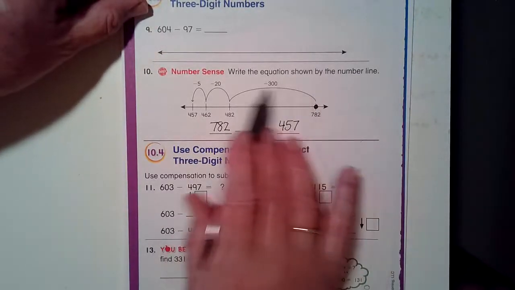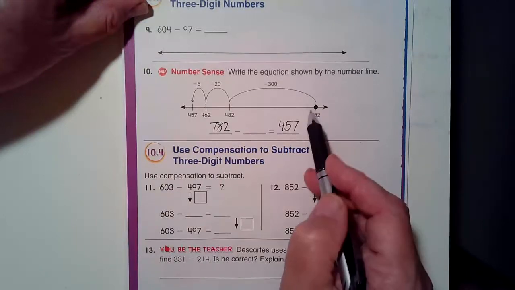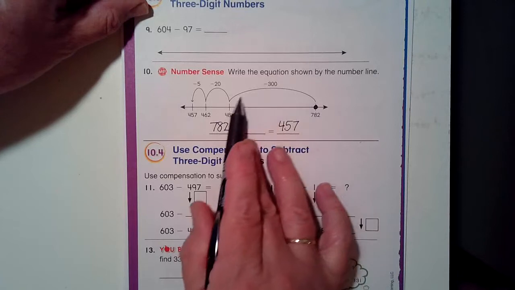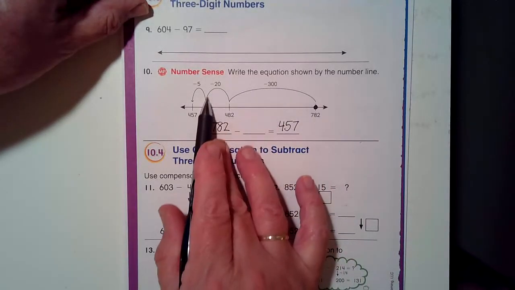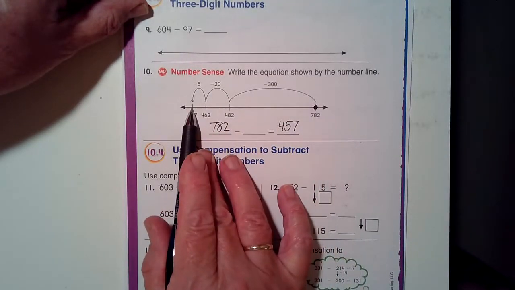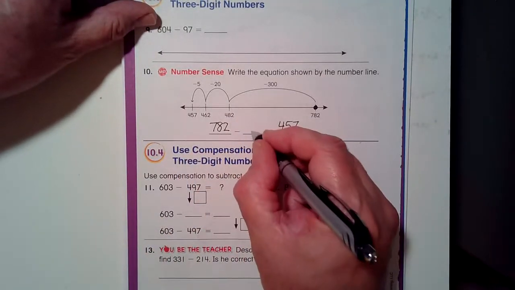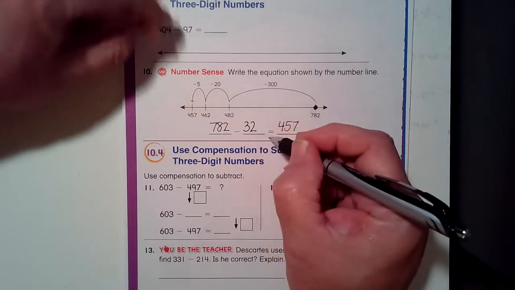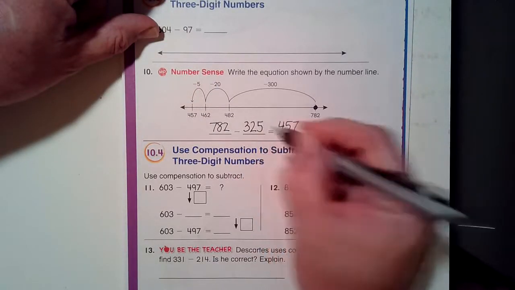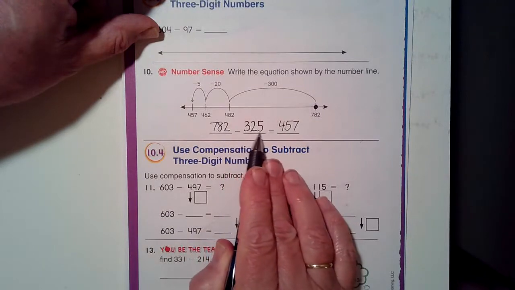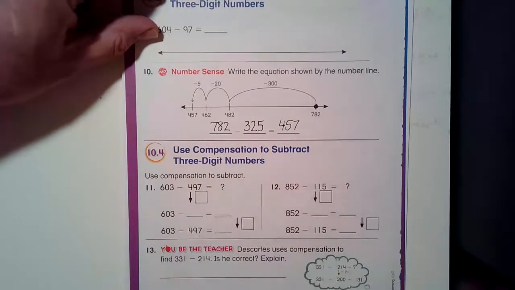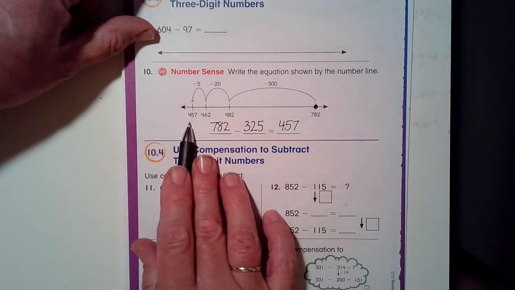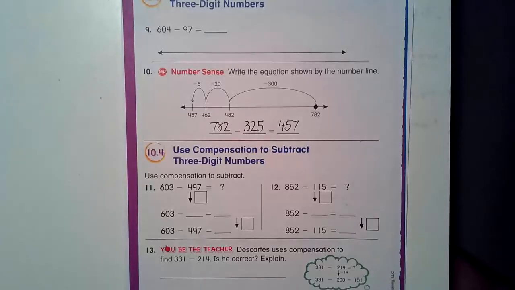All right. Now, when I use a number line, all I have to do is find out how many I went back. I subtracted 3 hundreds, 2 tens, 5 ones. Expanded notation tells me 3 hundreds, 2 tens, 5 ones makes 325. So this is my equation. 782 minus 325 equals 457.